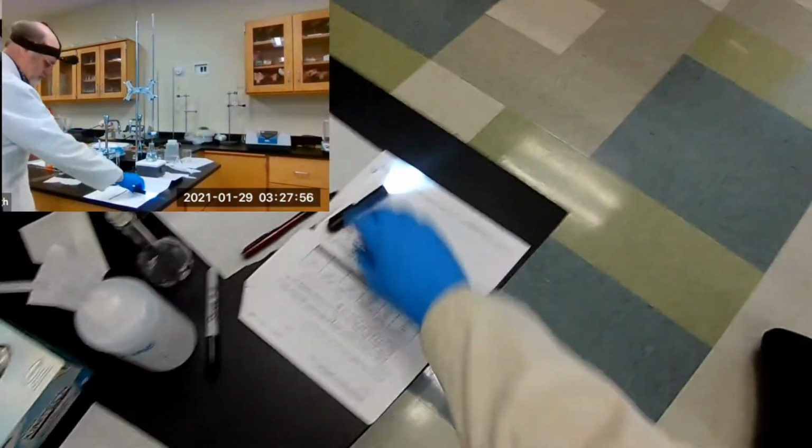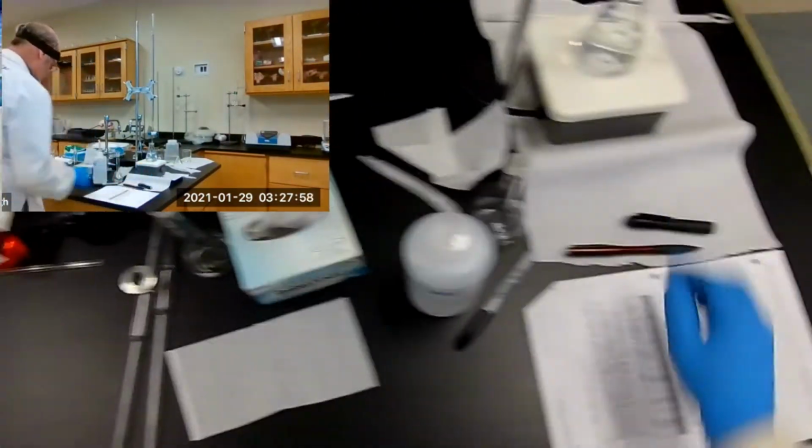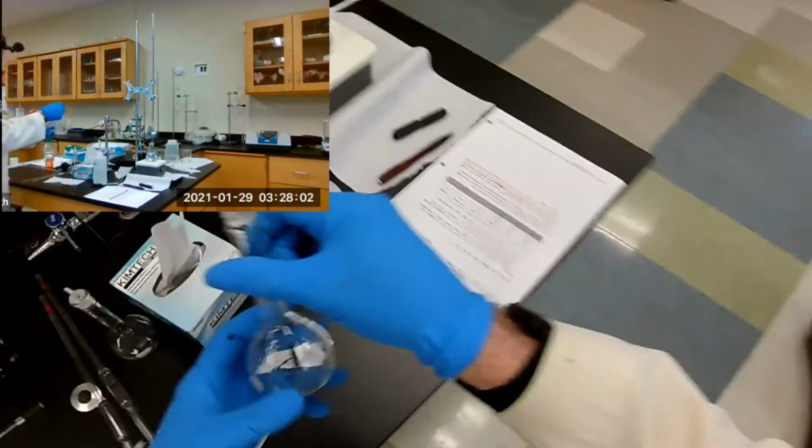Let me turn the lights on so I see what I'm doing. Now, I'm not going to narrate this one because I'm interested in getting this thing done in a hurry. So here's the original.